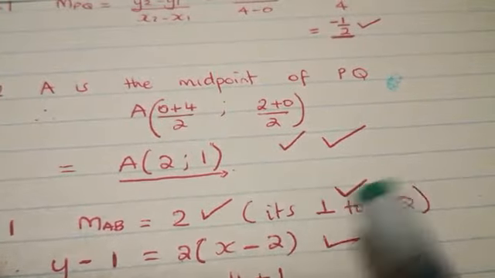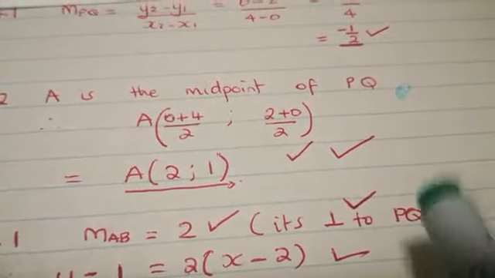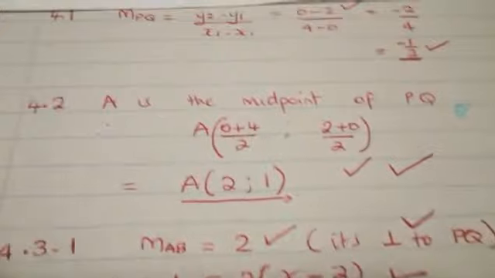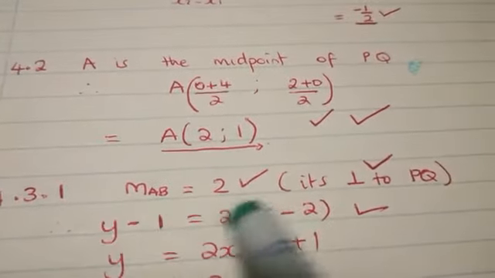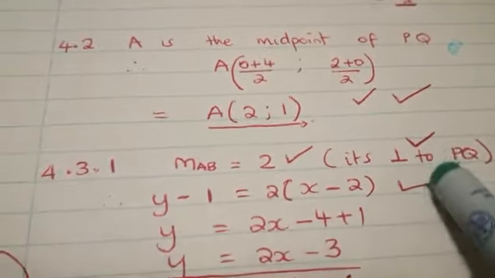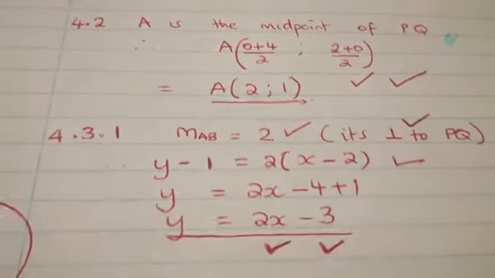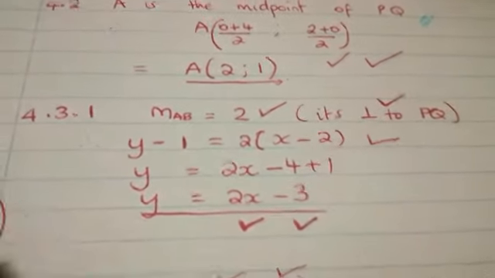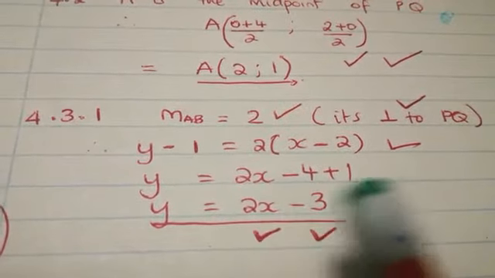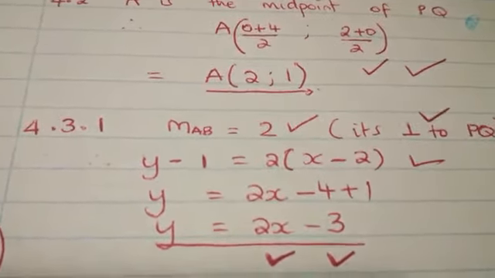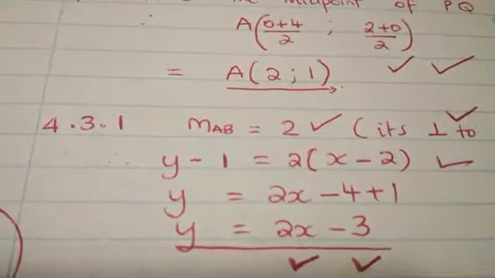It is perpendicular to PQ, right? So it will be the negative reciprocal. And then you substitute into the equation formula, 1 mark for your substitution, and 2 marks for the final answer, which is y equals 2x minus 3. So that is the equation of AB. Okay.